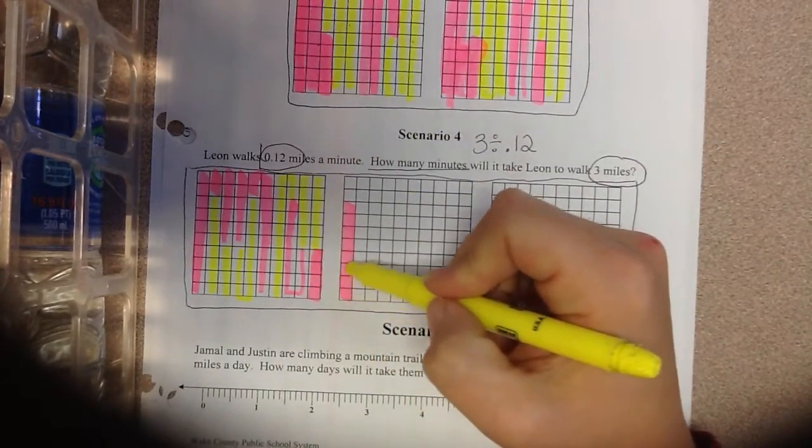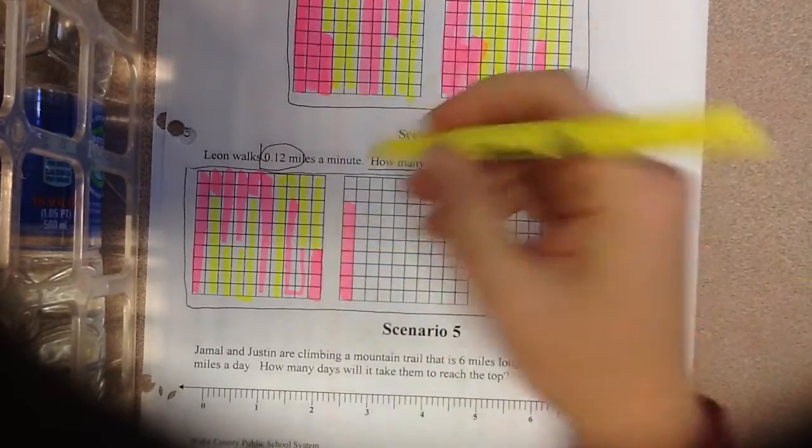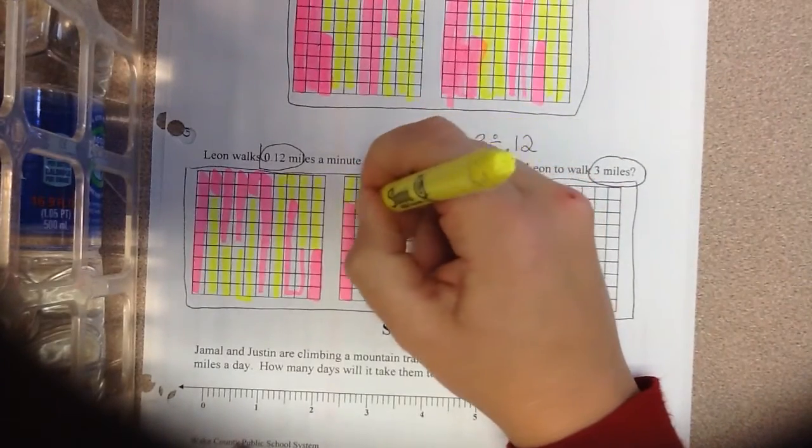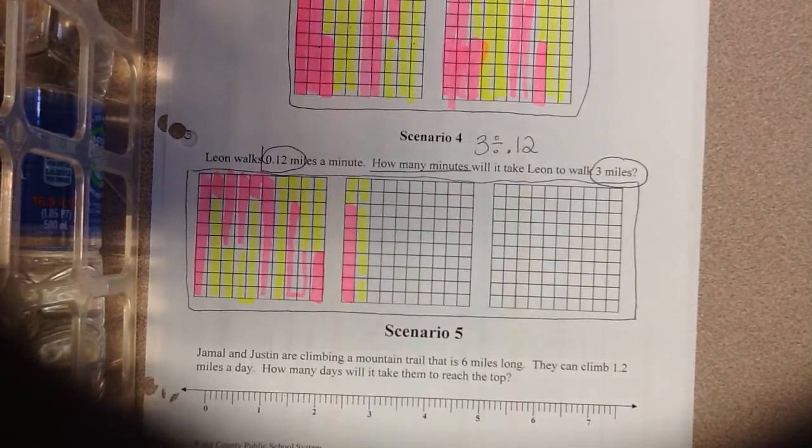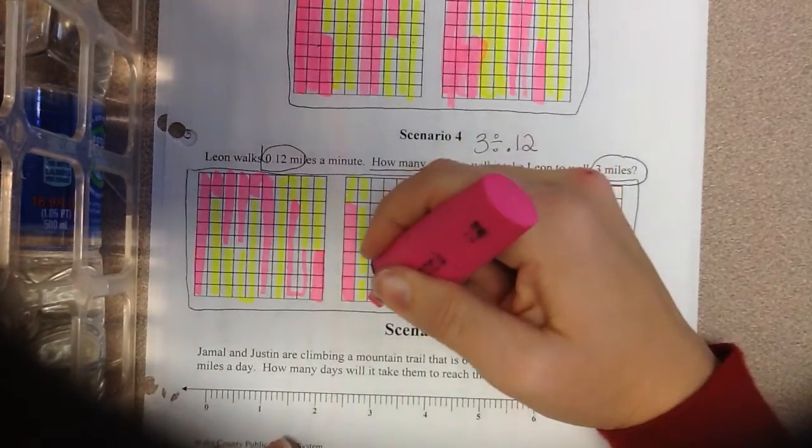4, 5, 6, 7, 8, 9, 10, 11, 12. Thought I did that one wrong. 2, 4, 6, 8, 10, 12. I found counting by 2s helps it go a little faster, but I don't make mistakes.